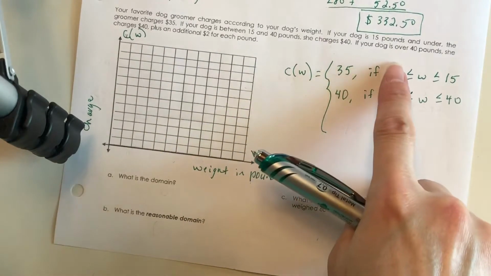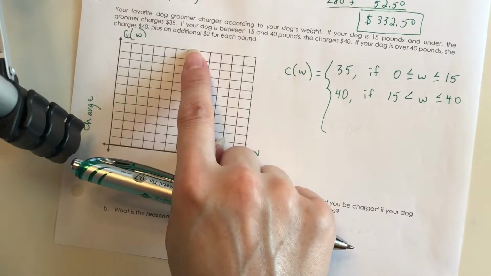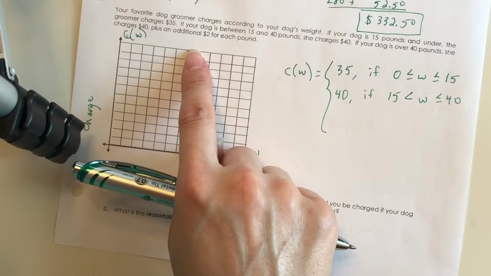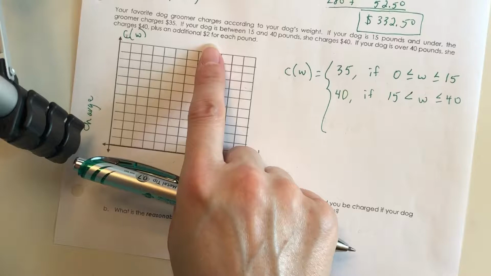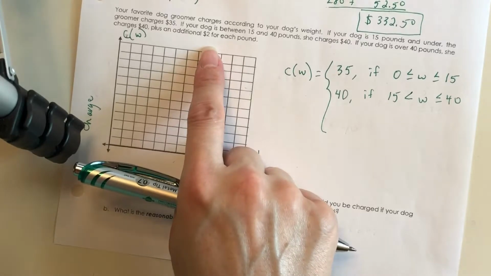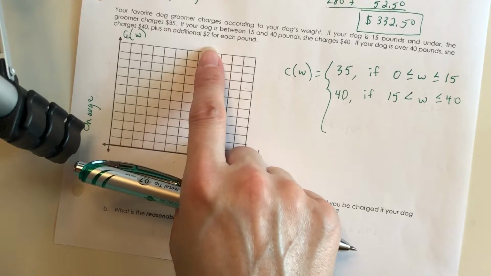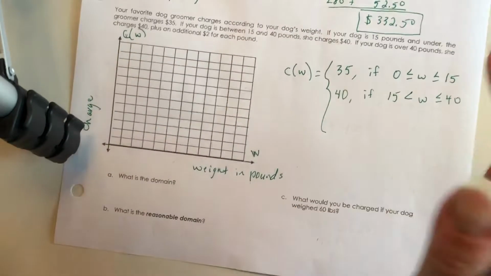If your dog is over 40 pounds, she charges $40 plus an additional $2 for each pound. Okay, so what we can do is multiply 2 times the weight of the dog. So let's say you got a 50-pound dog. You're going to have to pay $2 times 50 pounds, but then you can subtract $40 because it was already included in there.